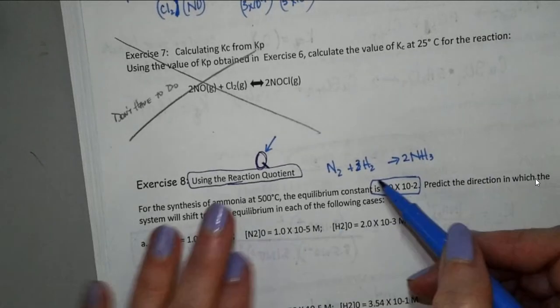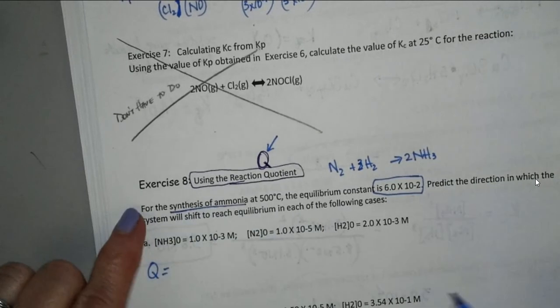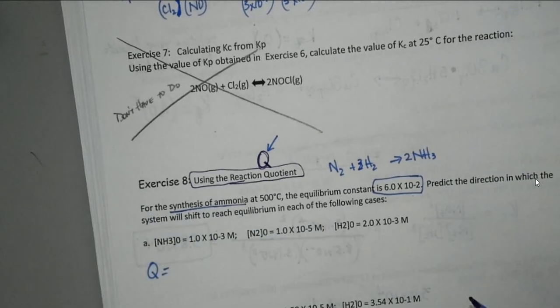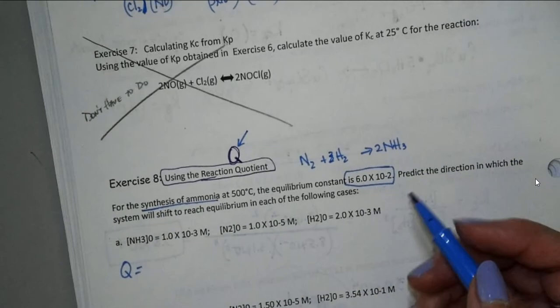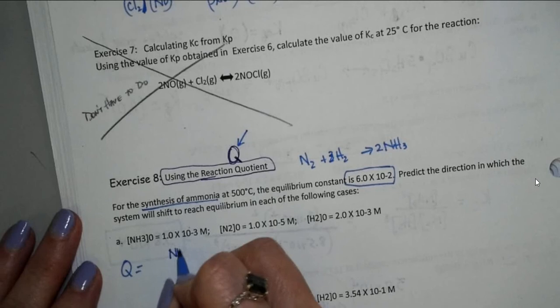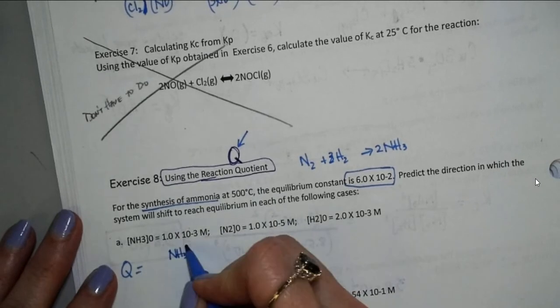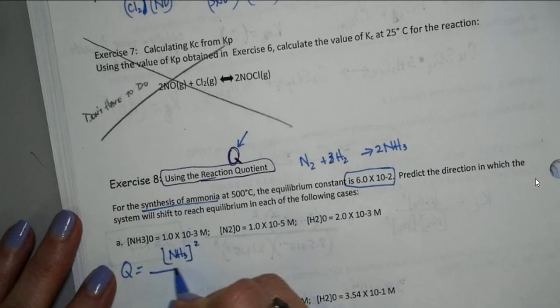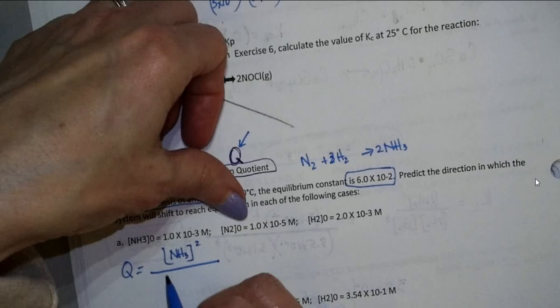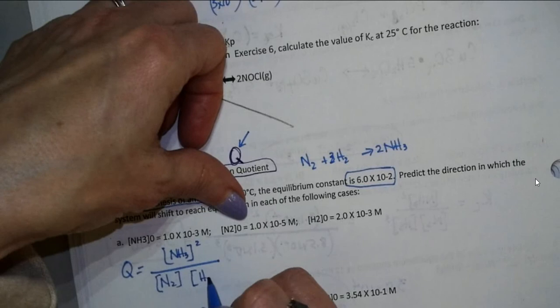So our equilibrium expression, or our Q expression, we would have NH3, and we're dealing with concentrations, right? Yep. And it's squared. And then we have N2 and H2 to the what? Okay. Now they've given us the numbers, so plug your numbers in.